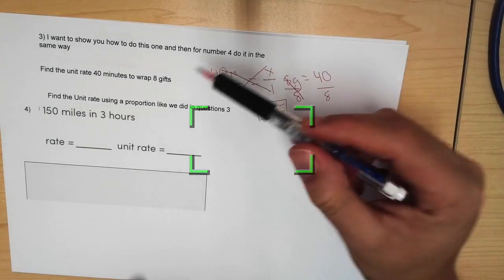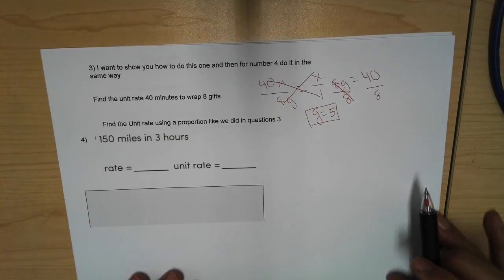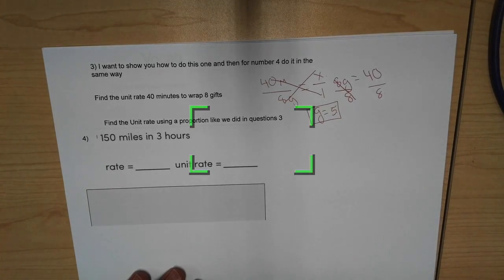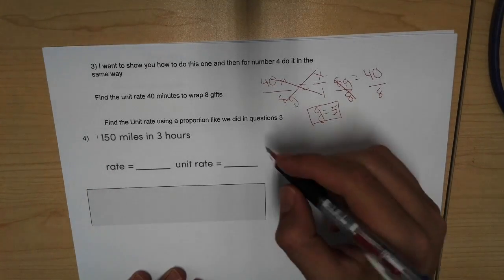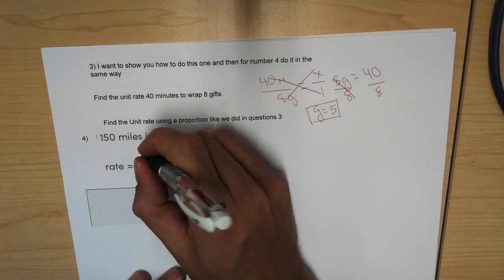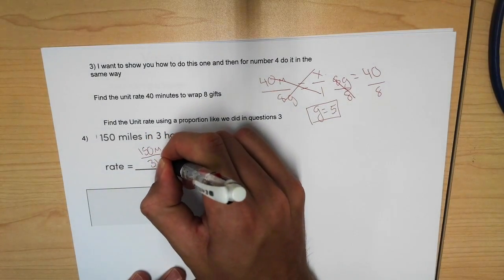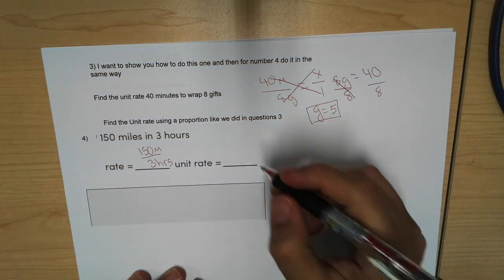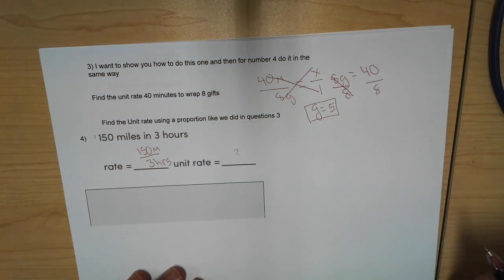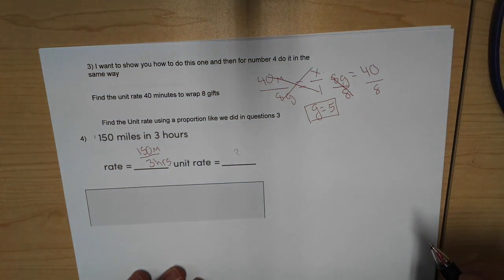Let's take a look at number 4. And remember, we want to solve it in the same way we did for number 3. Our rate looks like 150 miles in 3 hours. So what does our unit rate look like? I encourage you to pause the video and try this on your own.